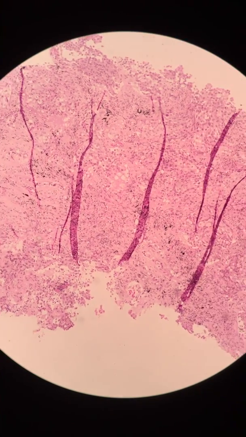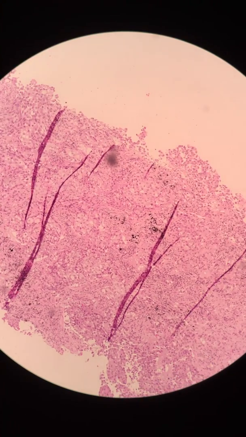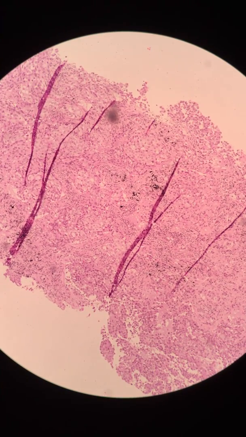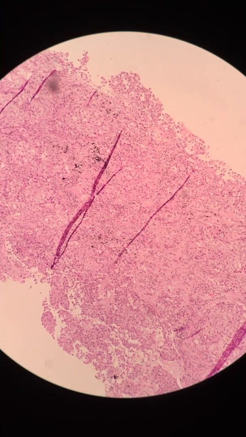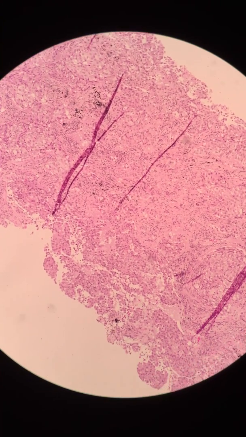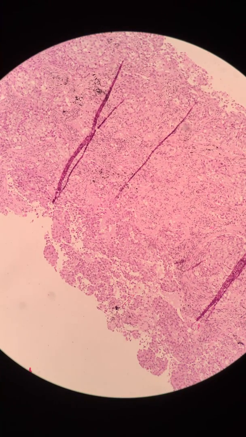As we go around, we try to differentiate. So currently, the points that we have up to this screening: number one, the tumor cells form a gland-like structure. Number two, it has vacuolated cytoplasm, which indicates that it's more of a gland-like tumor.